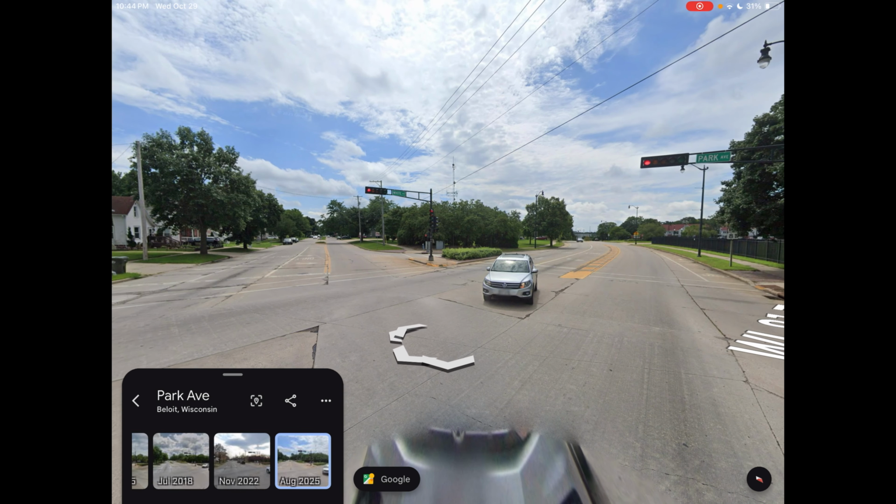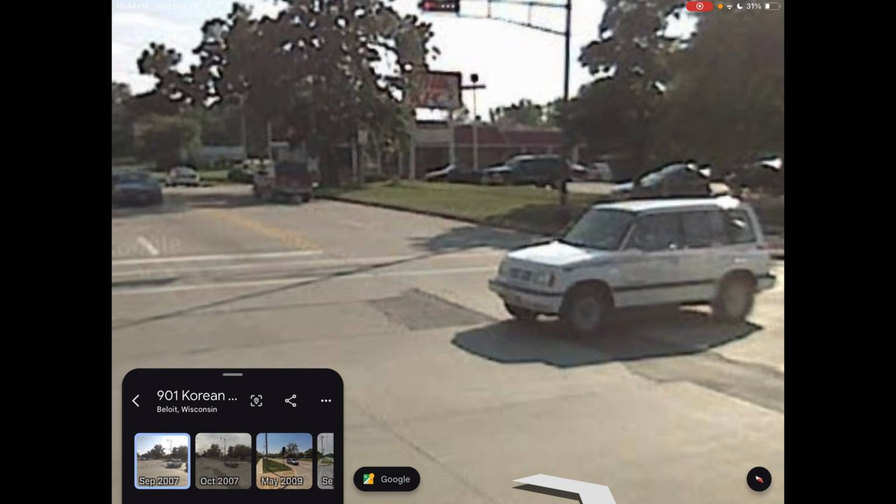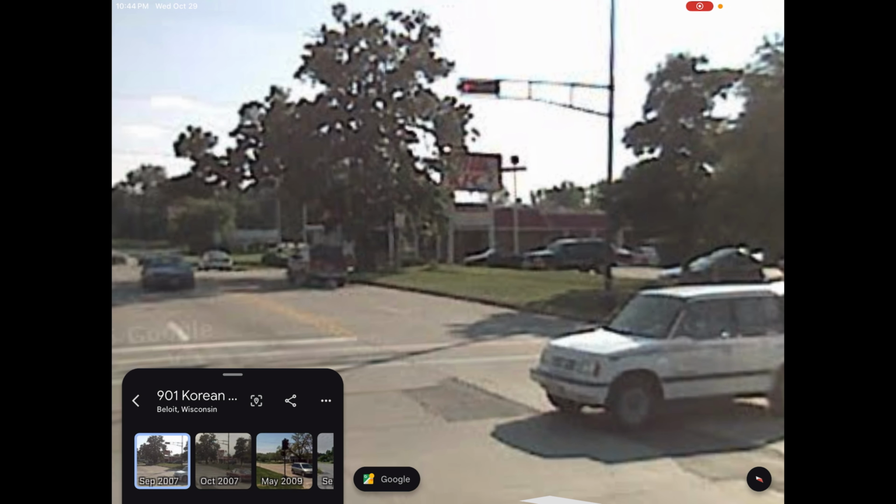Now time to go into downtown. I totally forgot we used to have 2 KFCs in town.